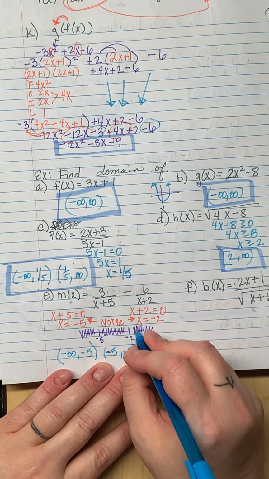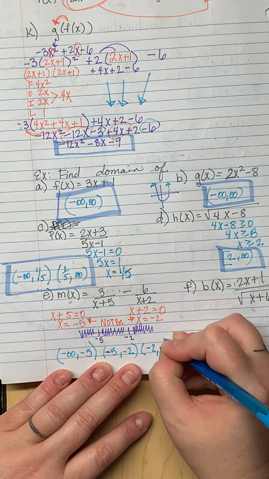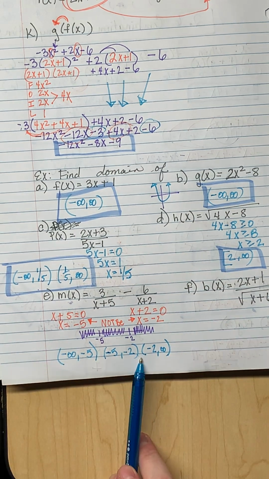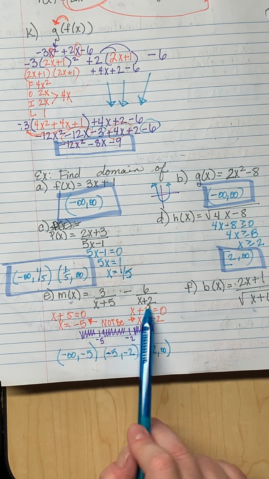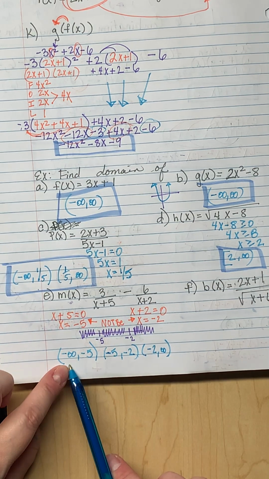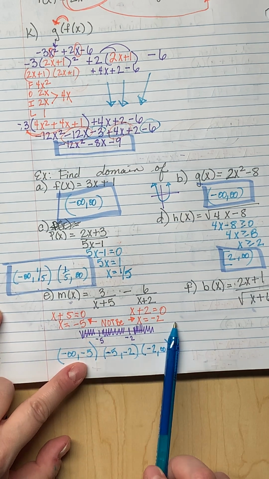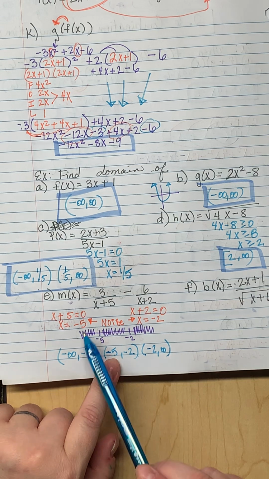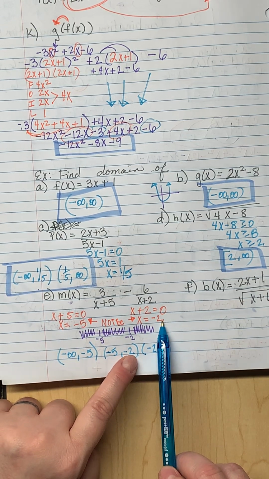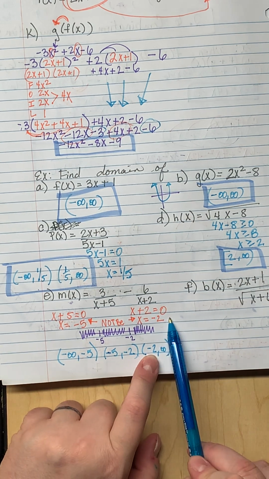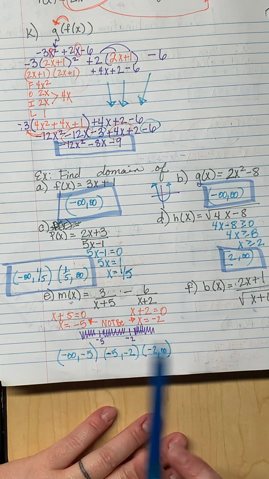And then I can have anything bigger than negative 2, so negative 2 to positive infinity with parentheses. Yay. So if you have more than one denominator, the way you make up your answer is negative infinity to the smallest of your 2 numbers, then the smallest of your 2 numbers, comma, the biggest of your 2 numbers, then the biggest of your 2 numbers, comma, infinity. But that's kind of hard to understand, so I just draw a number line.